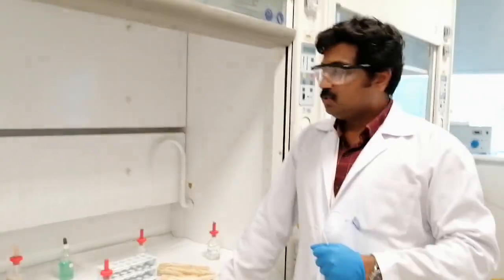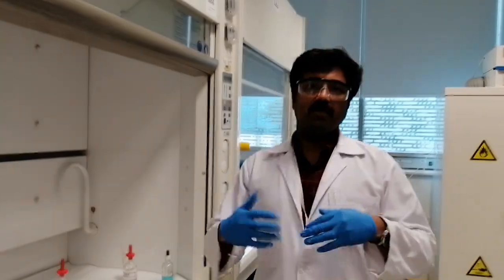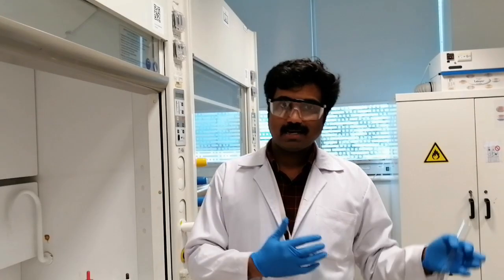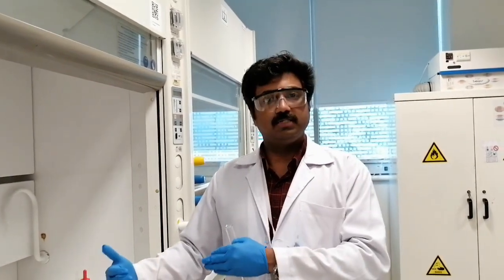So we are going to do the last part of this experiment. Here, again, we are going to establish an equilibrium, and we see the effect of temperature on this equilibrium. You remember that so far we have discussed the effect of concentration of either the reactants or the product on the direction of equilibrium. But this time, we're going to see the temperature effect.